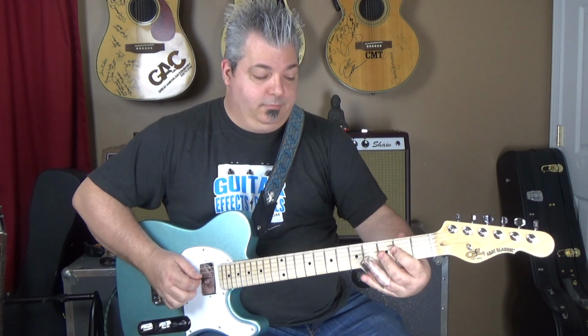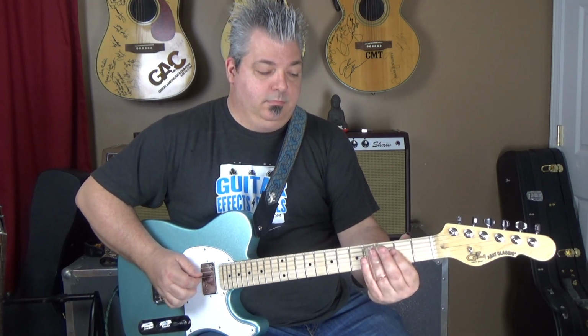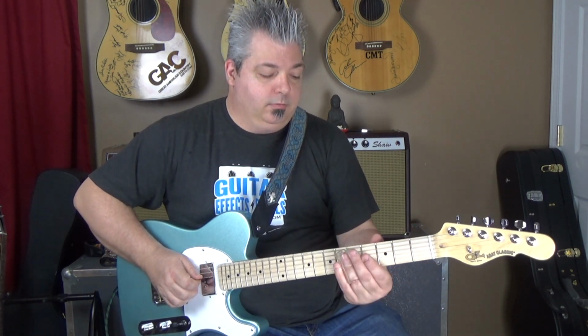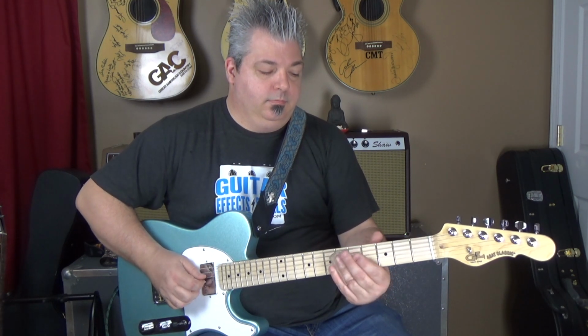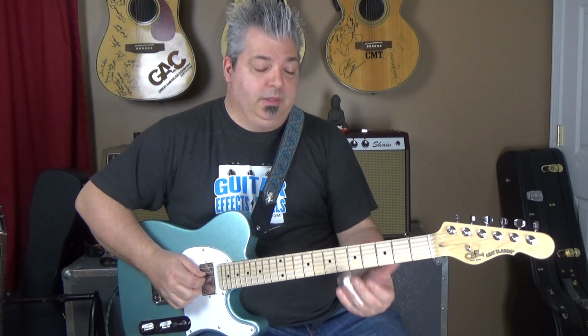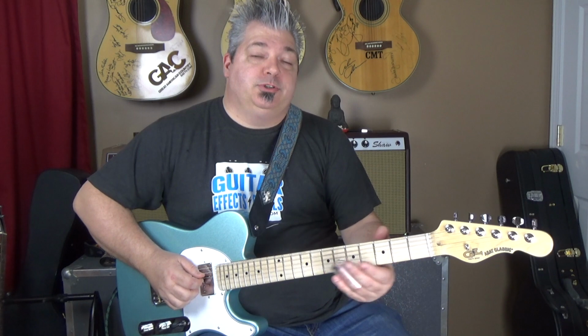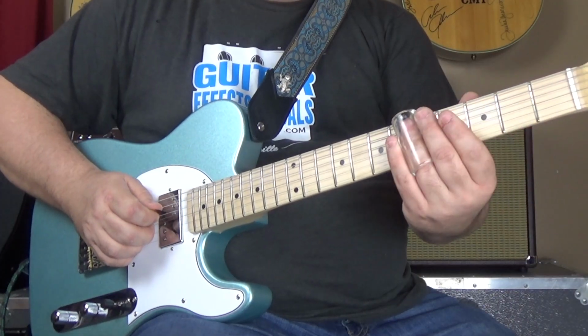It basically outlines the C9 or C7 with a 9 chord. And then you can go back to this G lick. Either way, you can do an open string pull off from the major 3rd, or you can do slide into the 3rd down to the root.